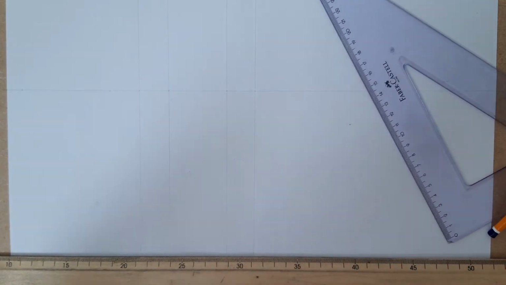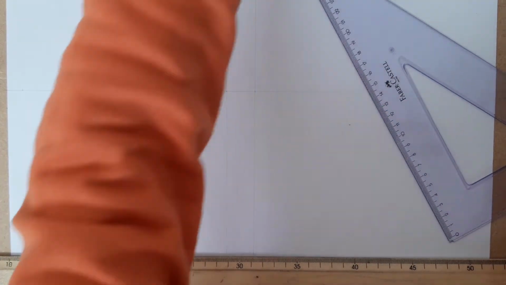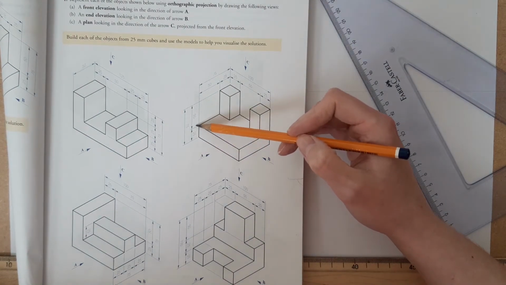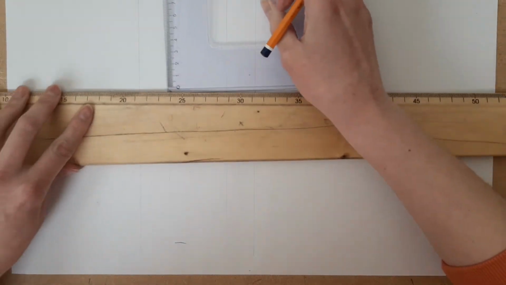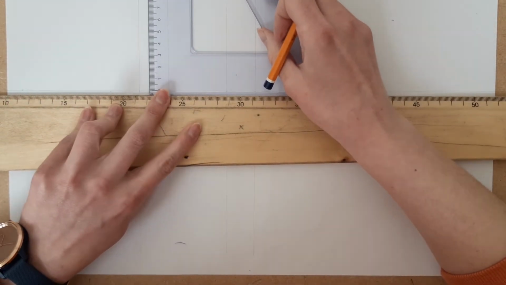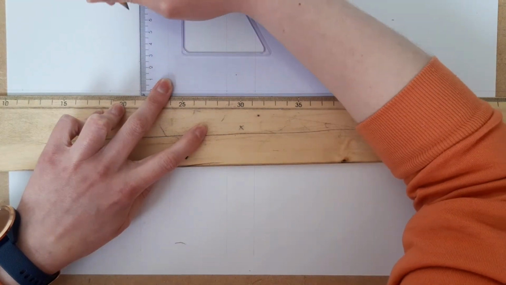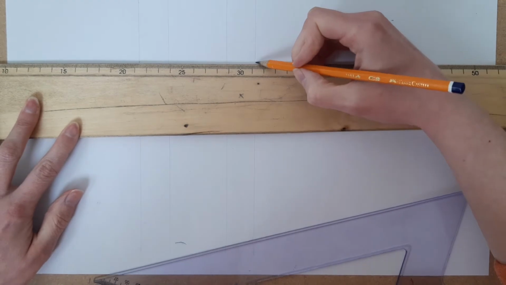Okay, so I have the 0 line, 25, 50 and 25 done. The height of this is 75 and it's split up into 25 and 50. So again, you're going to measure 75 in total and split up the 25 and the 50 on top. And draw these lines across your page.